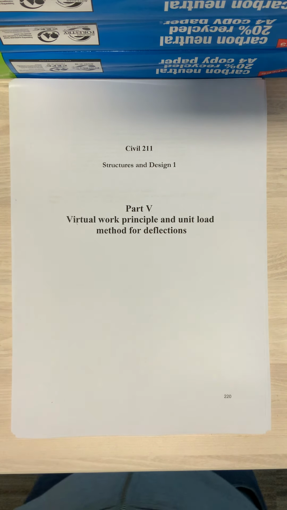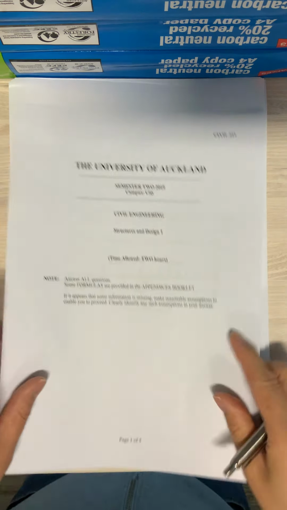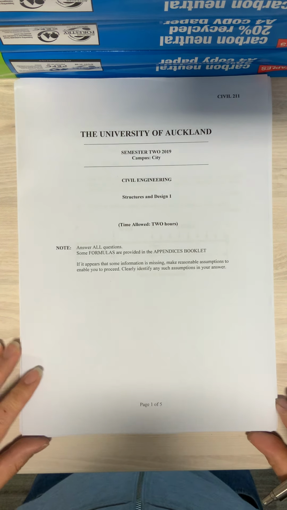So don't get too bogged down with the mathematics at this stage. It's not particularly terrifying, and it's more a case of application like most things. So I thought that we could have a quick look at the 2019 exam paper.